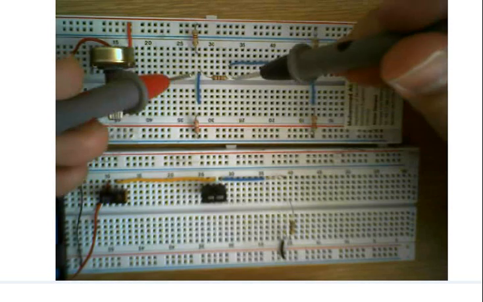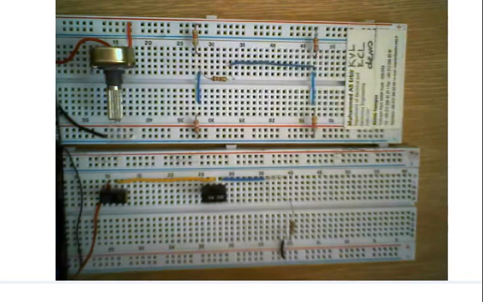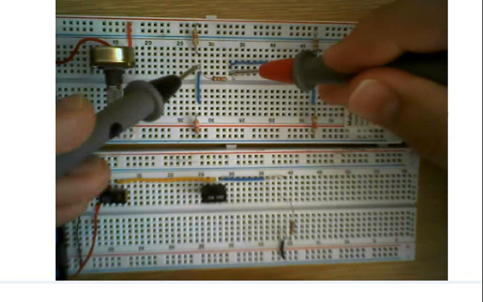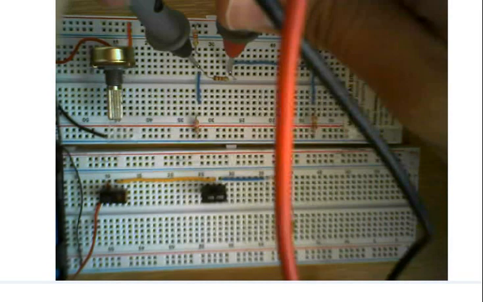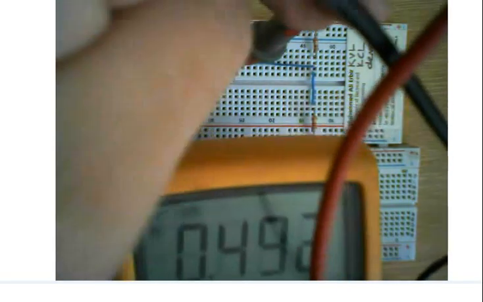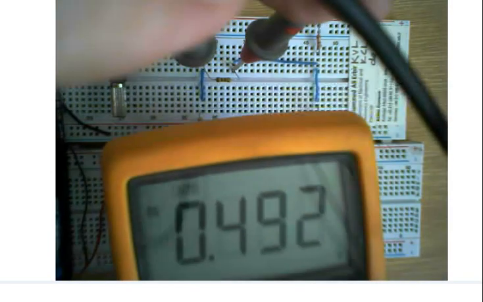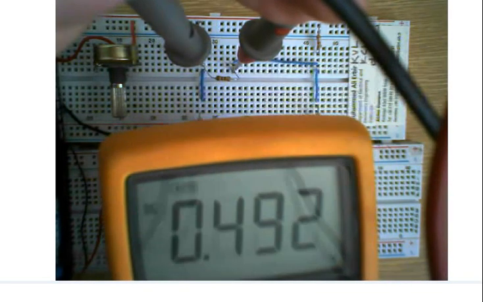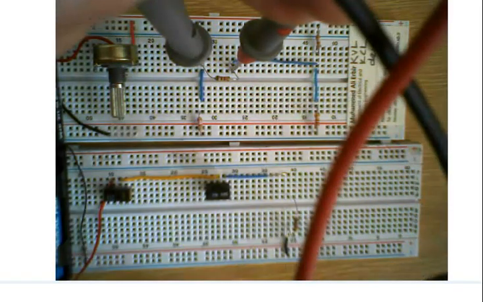Let's read. Look, I have to touch the red side to the positive, to point A, and this to B. And what you see is 0.5 approximately. Okay, this is my actual circuit.